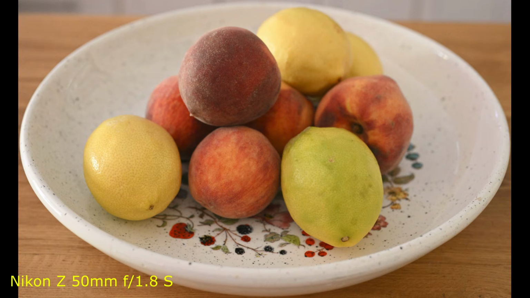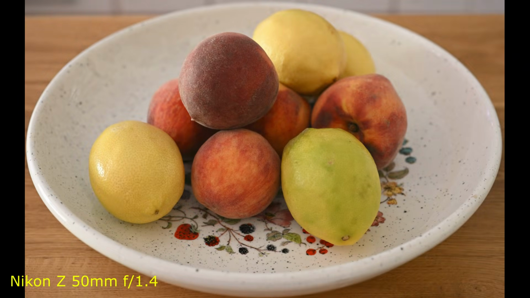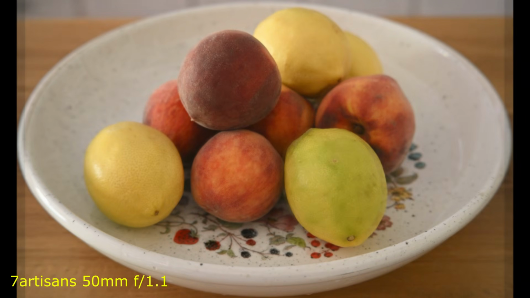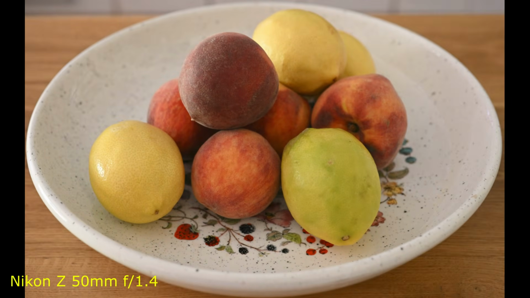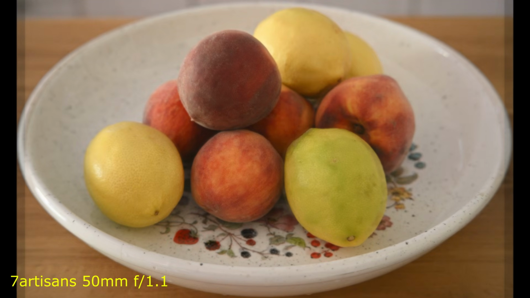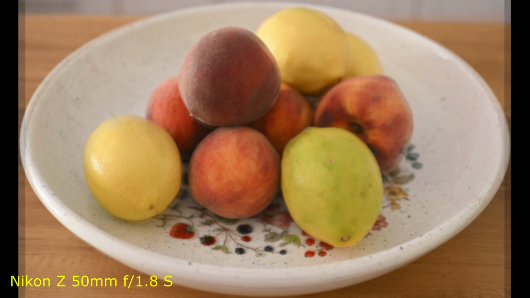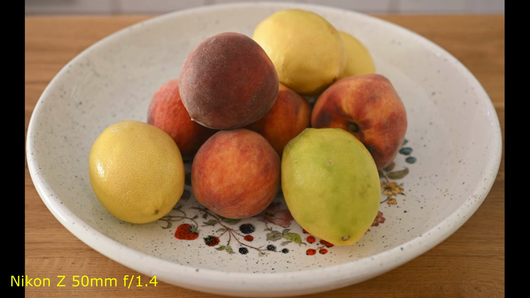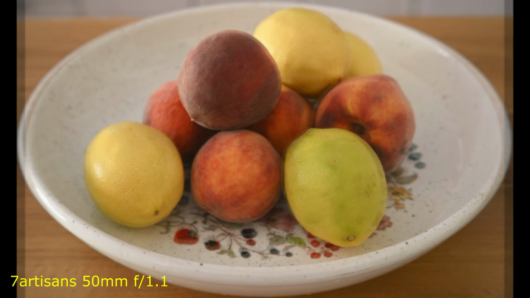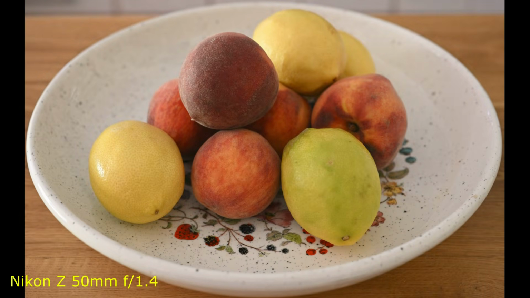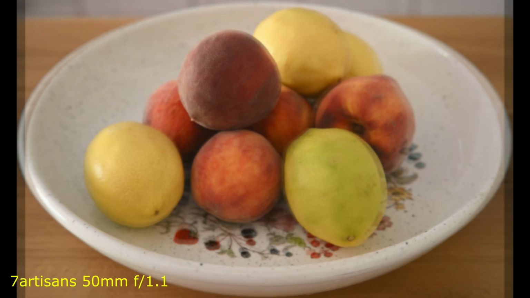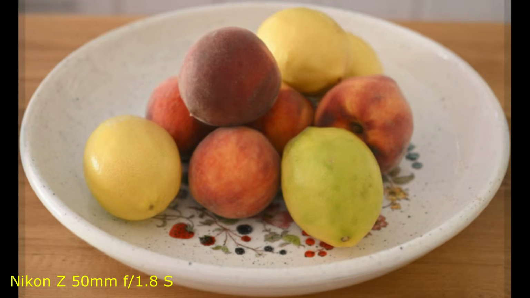Now, if I play those 3 images in succession, you might notice how the perception of three-dimensionality changes between those lenses. The image made with the 50mm f1.8 is obviously the sharpest, but it is also the highest in contrast. And it might look a little bit flatter than the images obtained with the two other lenses.